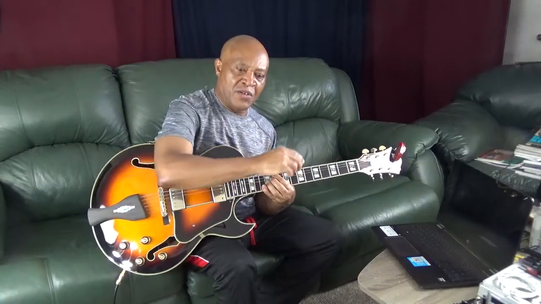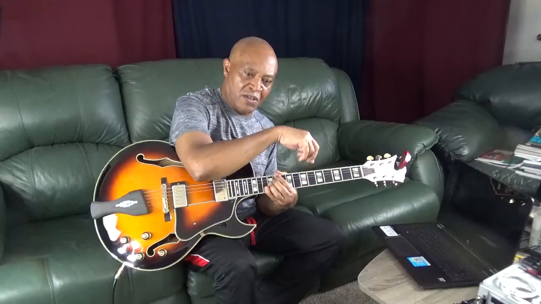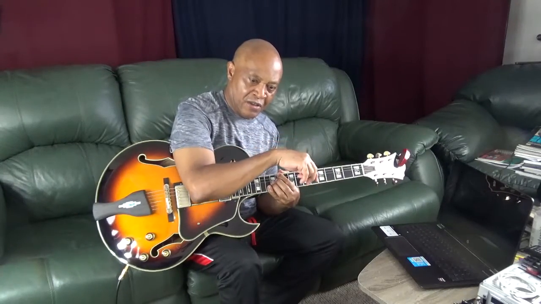And a secondary dominant chord built on the 2nd degree of the C major scale will resolve on the 5th degree of the C major scale.